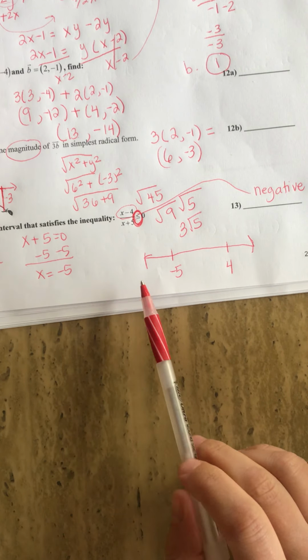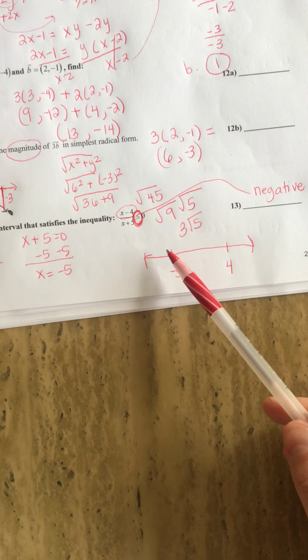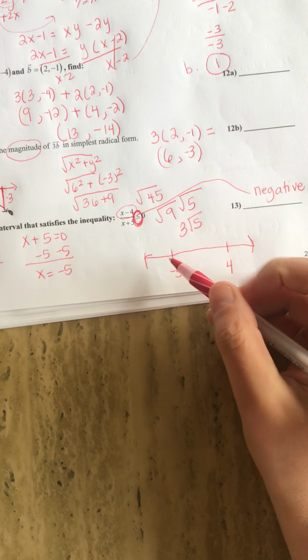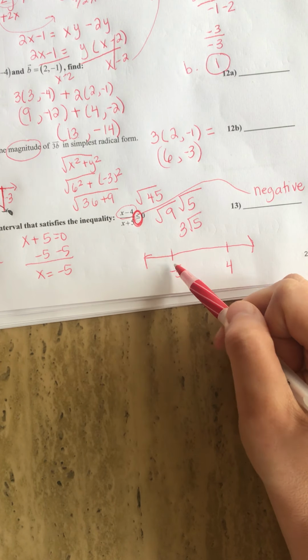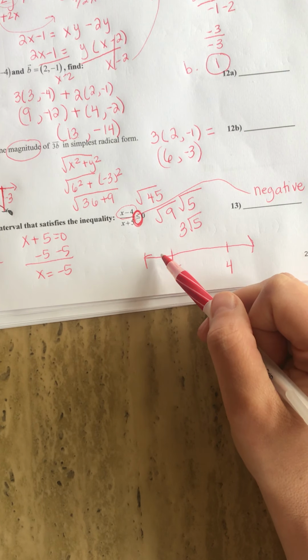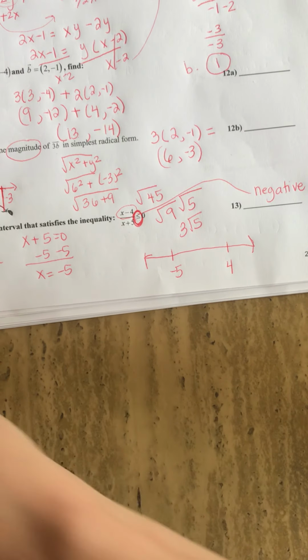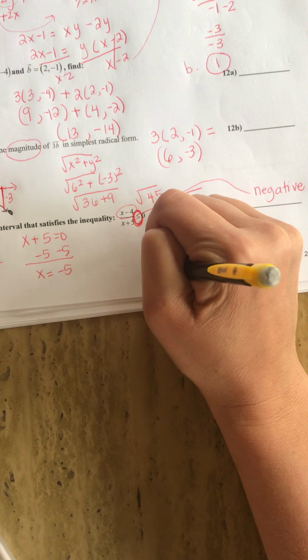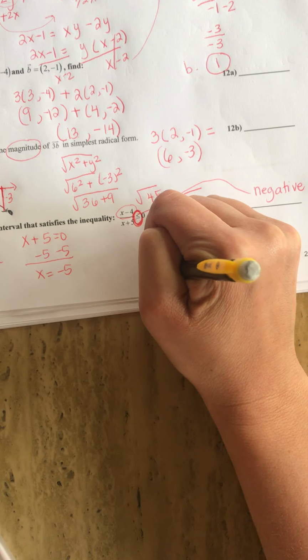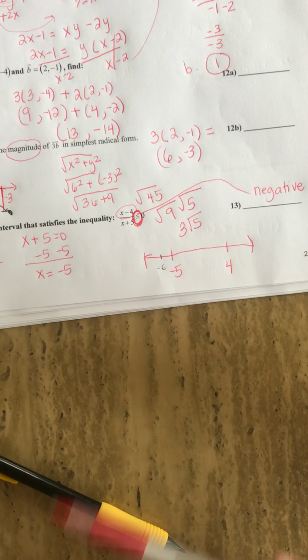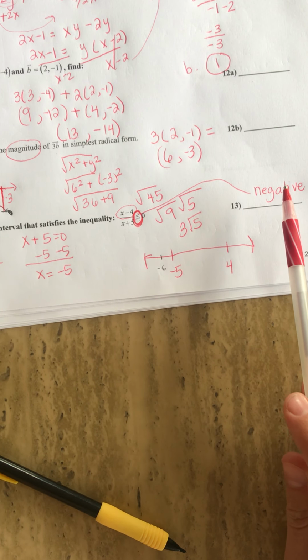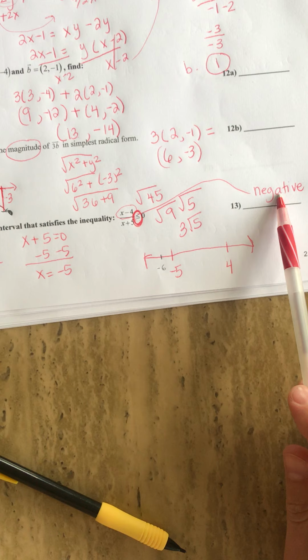Okay, so when you guys start here, you're going to start and you're going to pick values, anything that's going to be less than -5. So you can pick -6, -7, whatever you want. So I'm going to pick -6 as my value that I'm going to substitute in. So -6. And I'm going to see if that's going to give me a negative value.